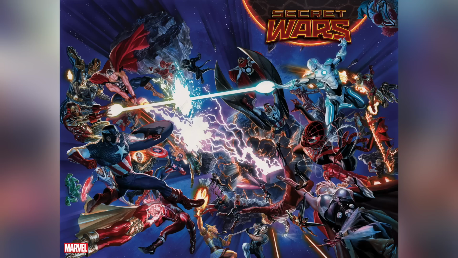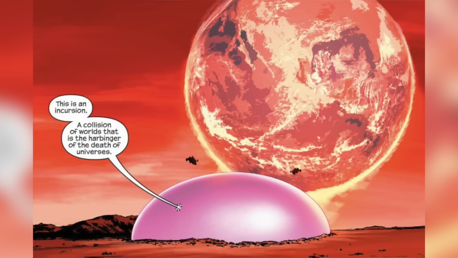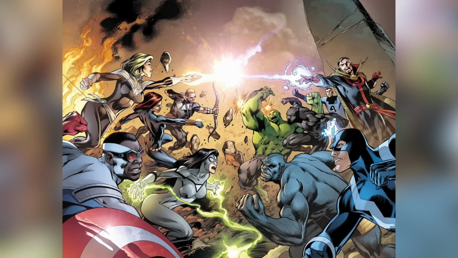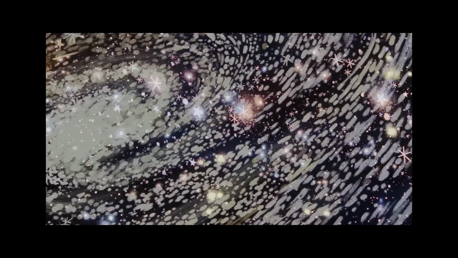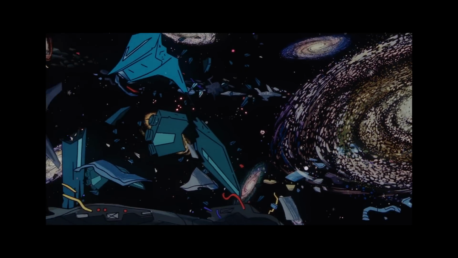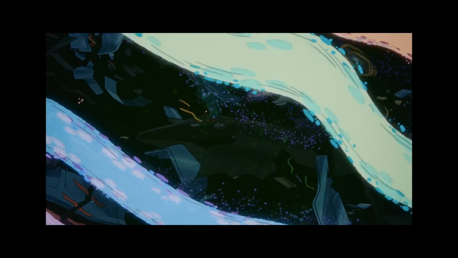So then they start to talk about incursions and how they affect the multiverse. Now this is actually a major plot point from the 2015 storyline Secret Wars. Now we did cover this extensively in our Incursion Explained video, but an incursion happens when two universes collide. And in the comics, the only way to save one universe is to destroy another. Now we could see this play out in the great multiversal war that was hinted at in Loki. Countless unique timelines battled each other for supremacy, nearly resulting in the total destruction of, well, everything.